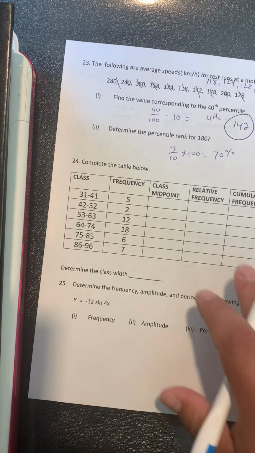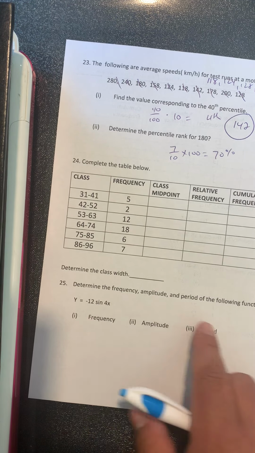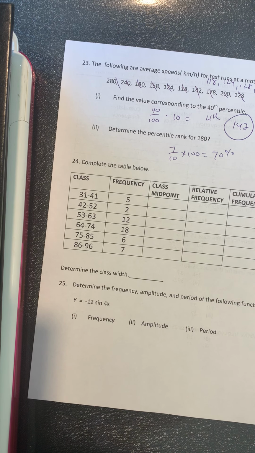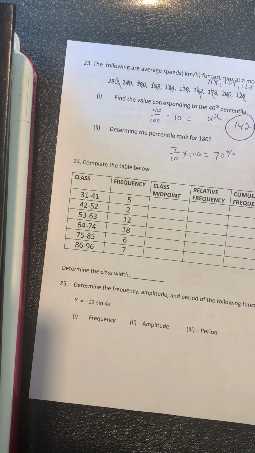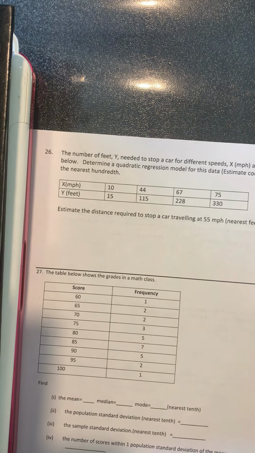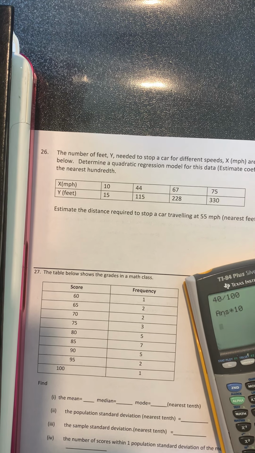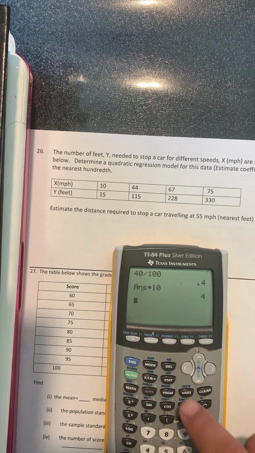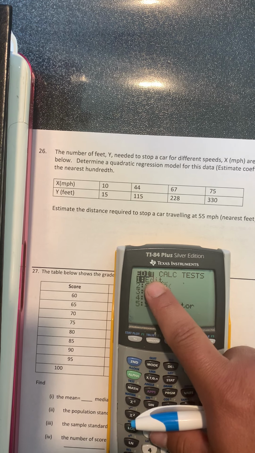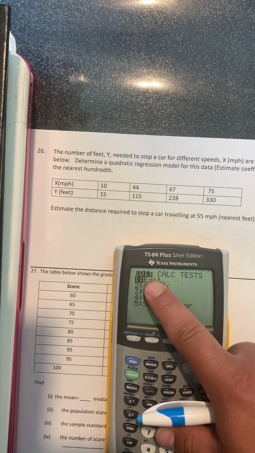Again, this is other stuff. Remember frequency, amplitude, period. Period is 2 pi divided by the frequency. You can go through that. All right. Number 26 talks about quadratic regression and the correlation coefficient. So now remember, to do quadratic, you type in x into L1, y into L2.